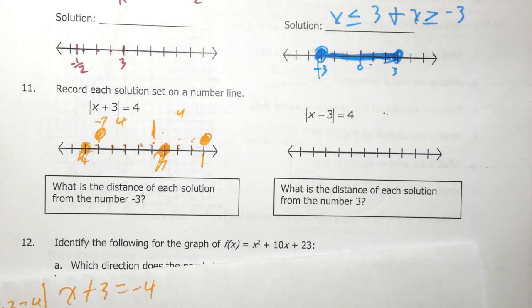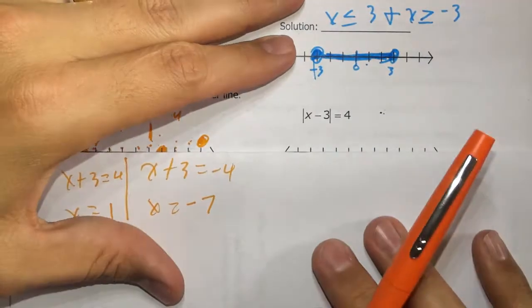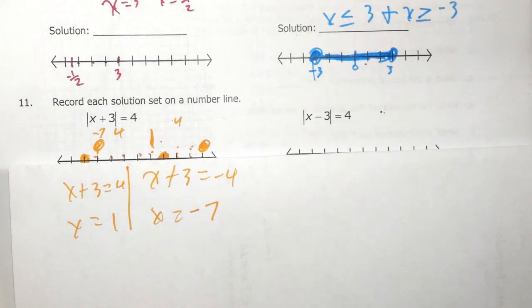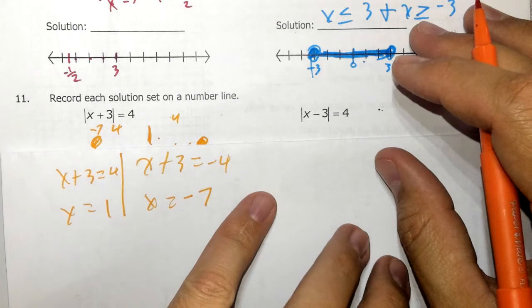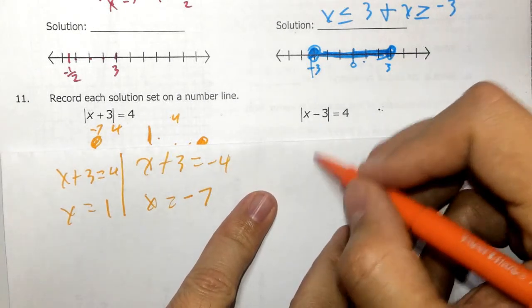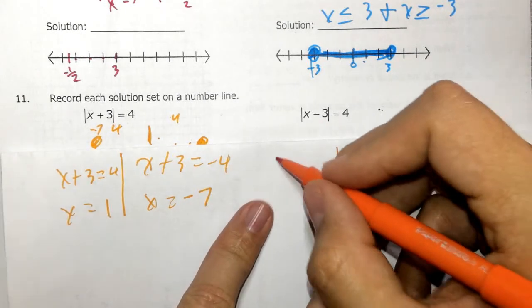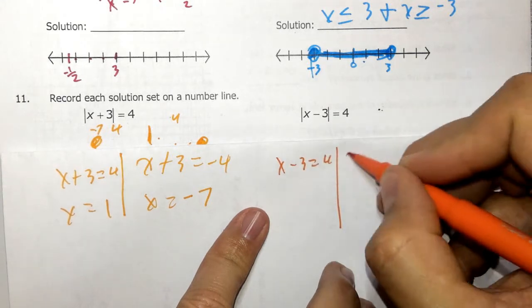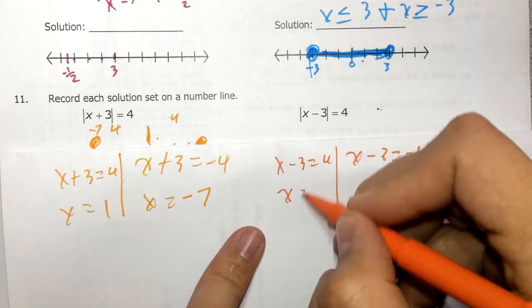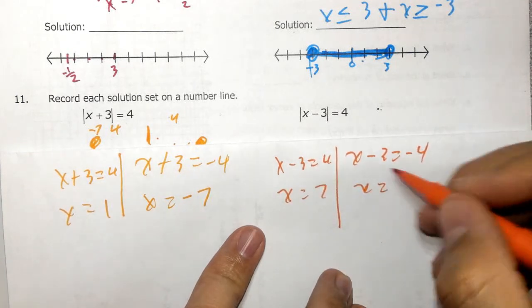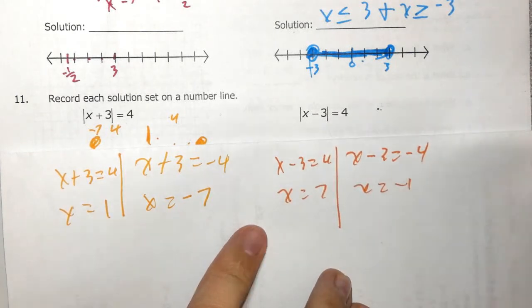Then next one, same absolute value equation, except we have a negative in there. Let's go ahead and solve that. Pretty straightforward and simple. We have x minus 3 equals 4, x minus 3 equals negative 4. x here equals 7, x here equals negative 1.